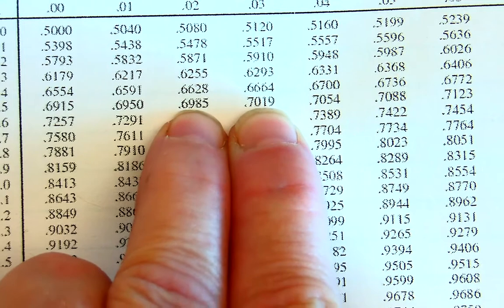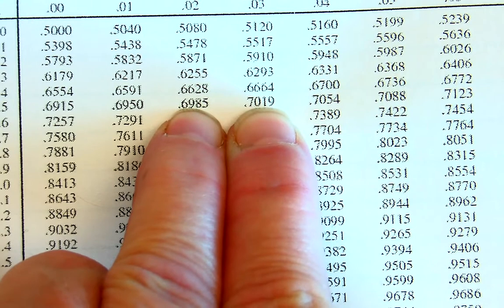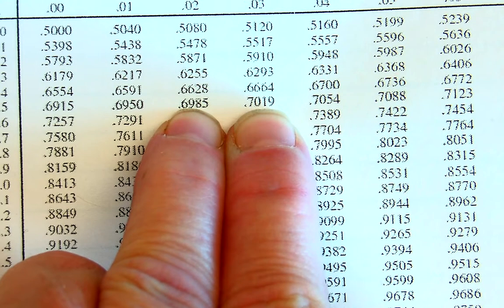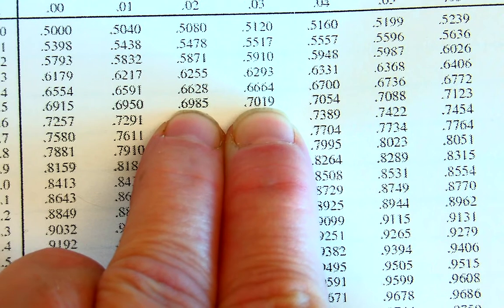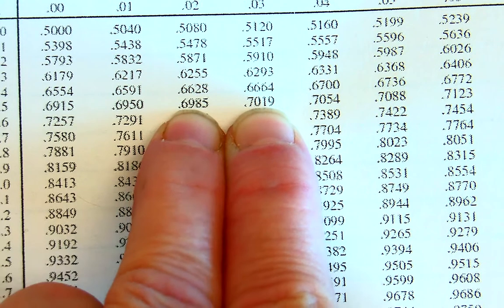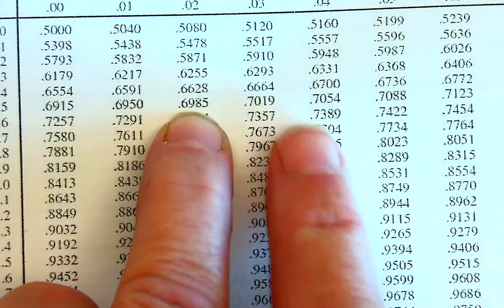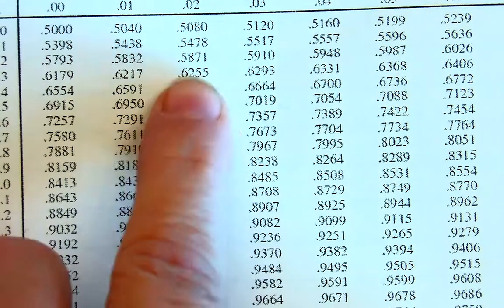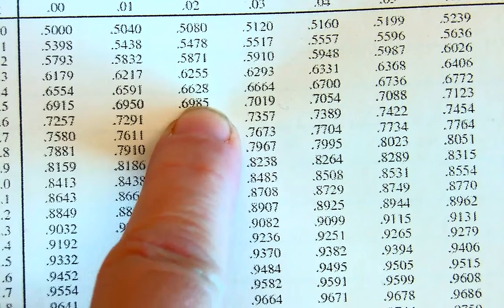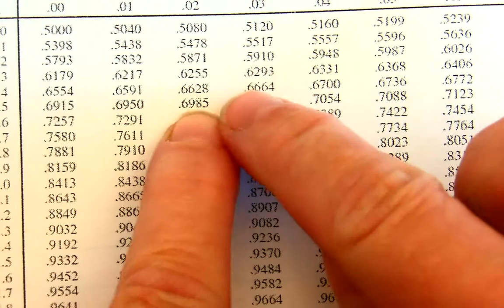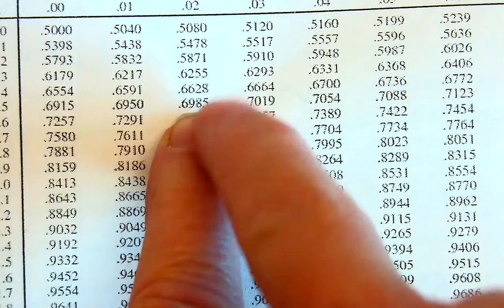So right in between these two numbers is 0.7000, right? So we have to look at which one of these is closer. This one is 0.15 away, this is 0.19 away. So this one's closer. Okay? So that goes with a z-score of 0.52.